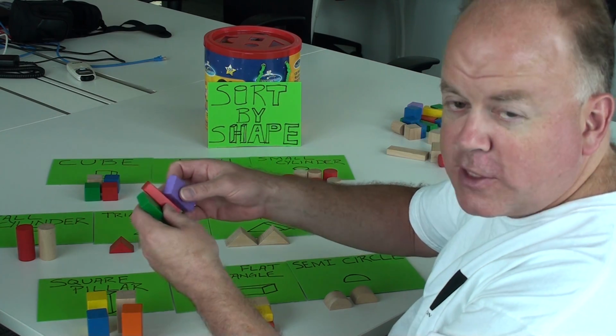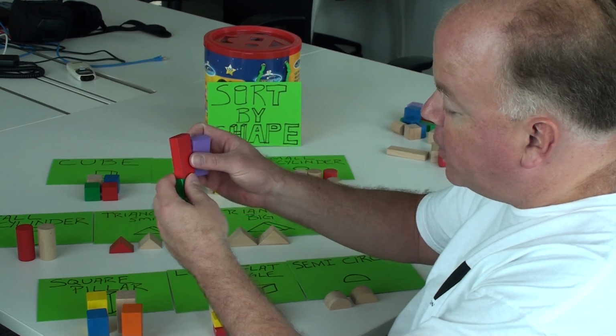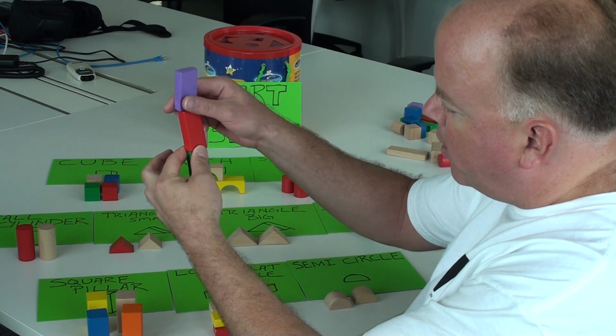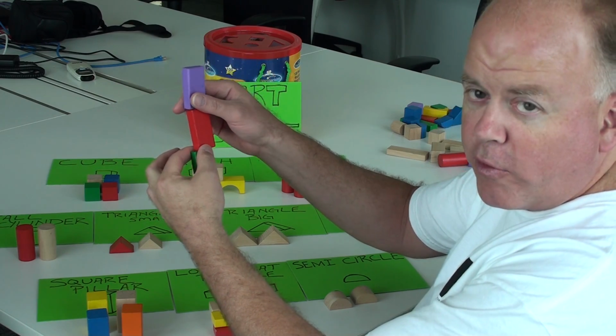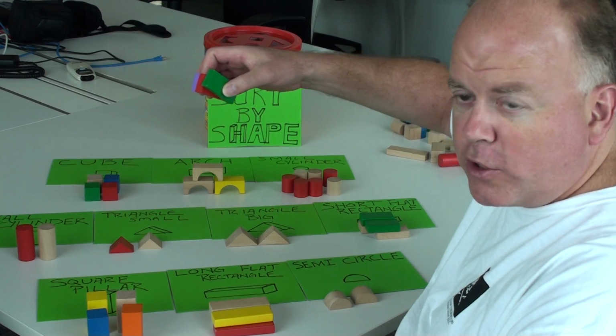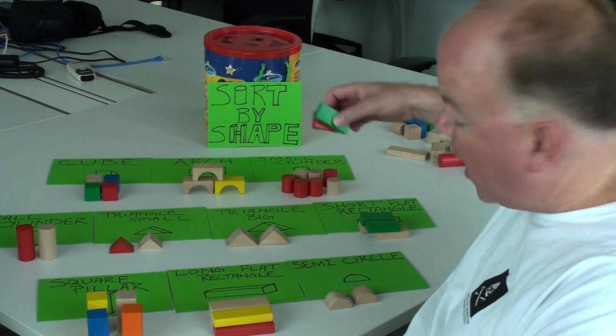Are these three shapes the same? How many shapes? There's three. A purple one, a red one, and a green one. 1, 2, 3. All the same. We'll put those in the short, flat rectangle pile.